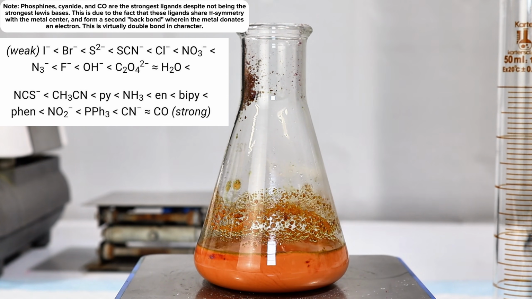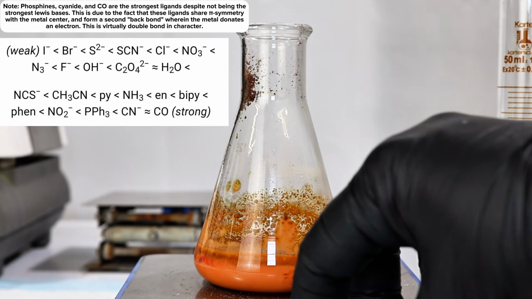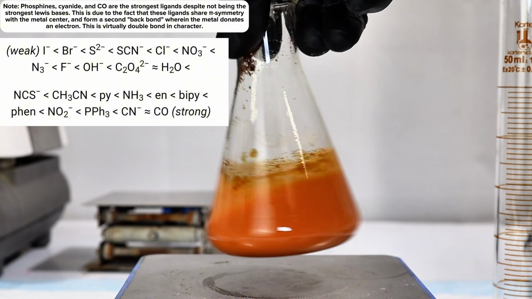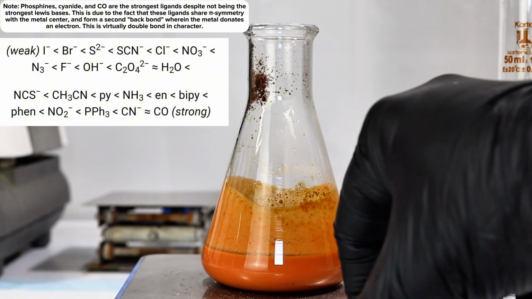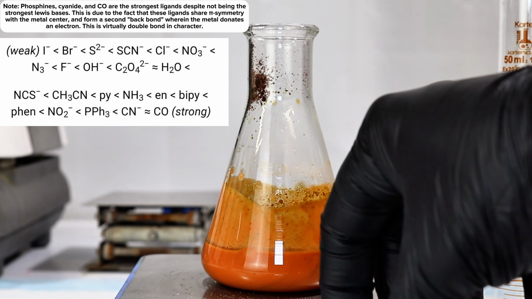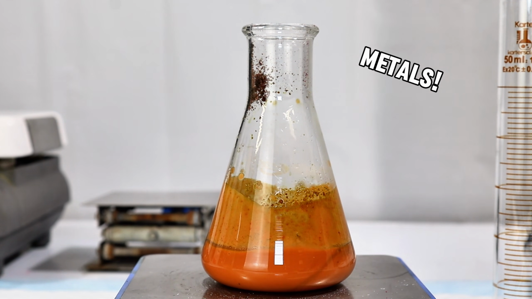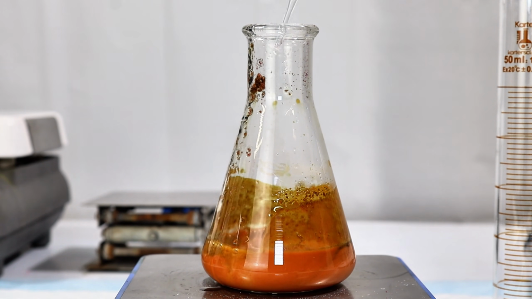Ligands that bond through carbon, such as cyanide or carbonyl, are the strongest ligands of them all, and form the basis of organometallic chemistry. With ligands out of the way for now, let's take a moment to talk about metals. We oftentimes think of metals as being soluble in things like acids, but in reality, metals are really only soluble in other metals, most notably mercury.